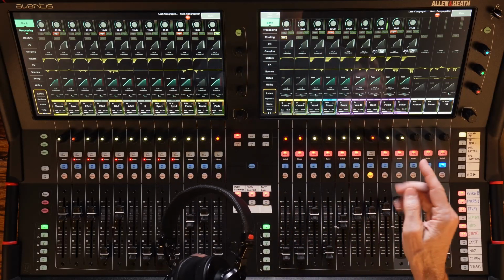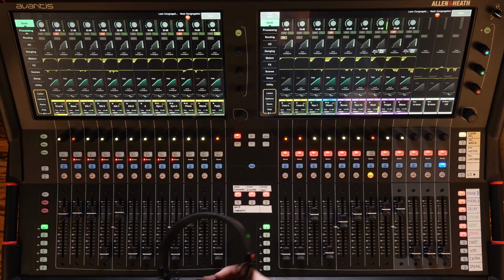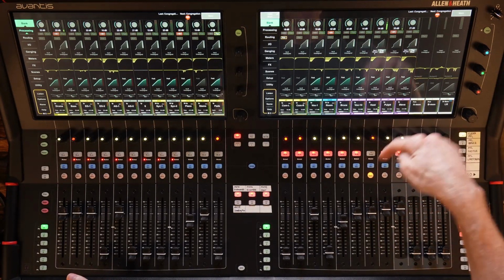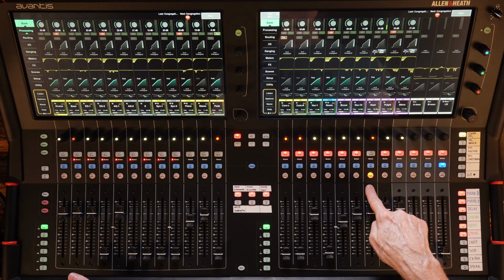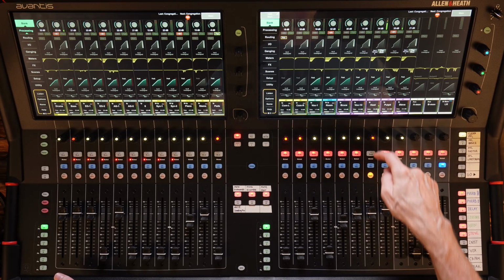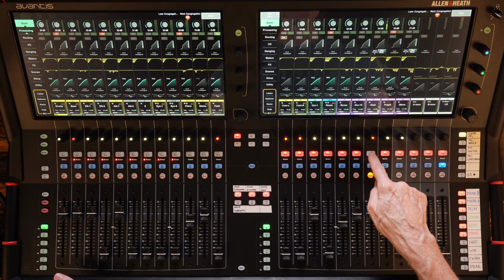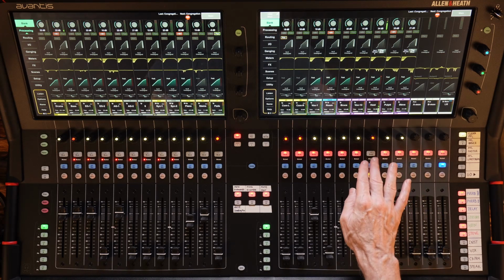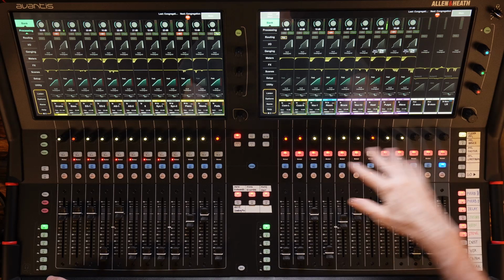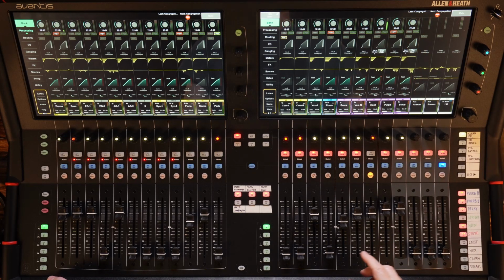This is an input. It is PFL, which means it is going to grab a copy of that audio before it goes through the fader. It is pre-fader, right? So pre-fader also means it's going to pull it before it hits the mute button. So if I mute this, you would not hear me in the speakers in the sanctuary or online or wherever we choose to have it sent to.